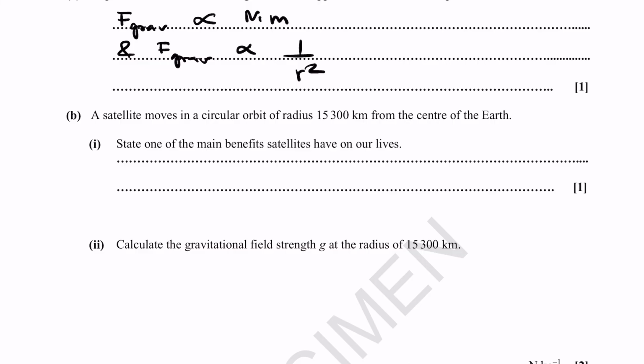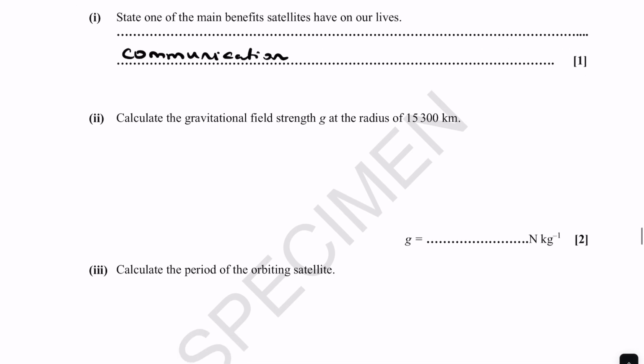So part B, a satellite moves in a circular orbit of radius 15,300 kilometers from the center of the Earth. So just one main benefit satellites have on our lives, well, communications. Global communications is one of them. So part II, calculate the gravitational field strength g at the radius of 15,300 kilometers. Because we are not given the mass of the Earth, we have to look for another method, and we can use the ratio, right?